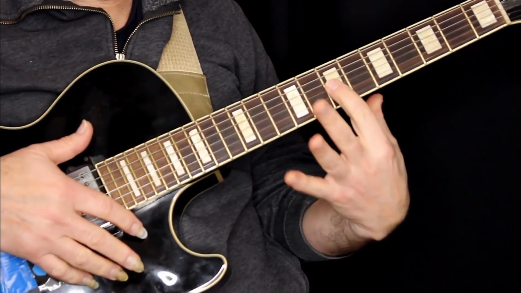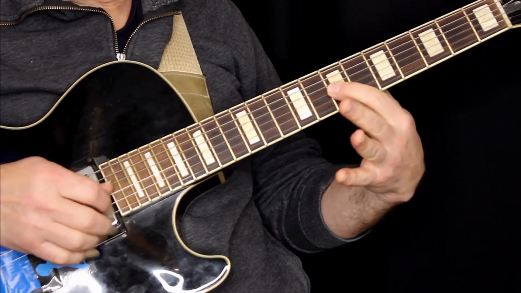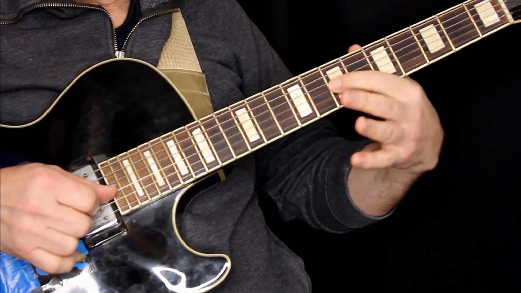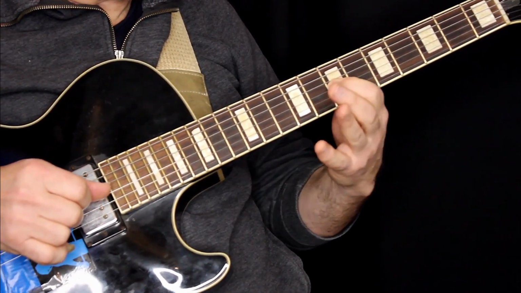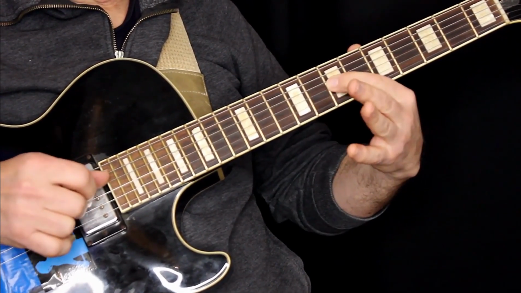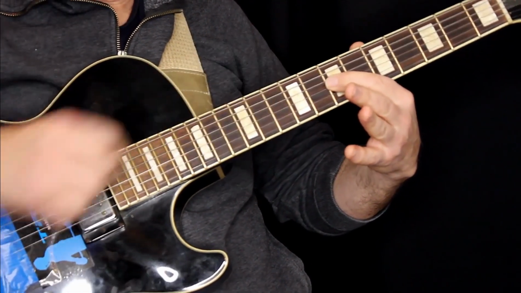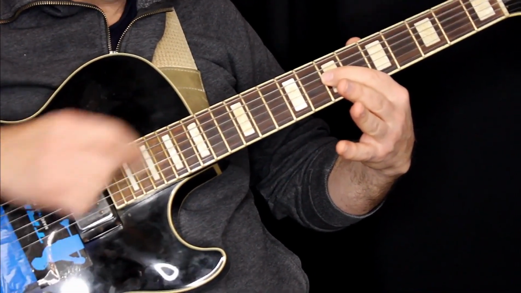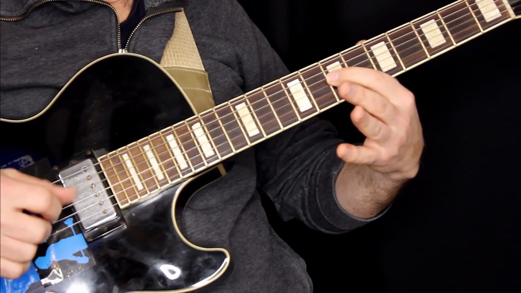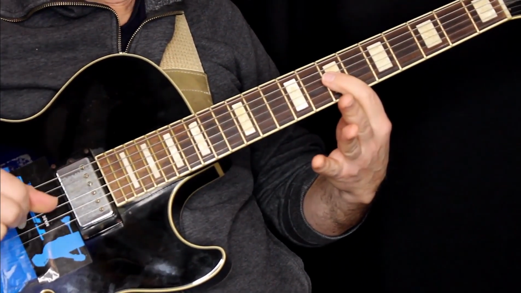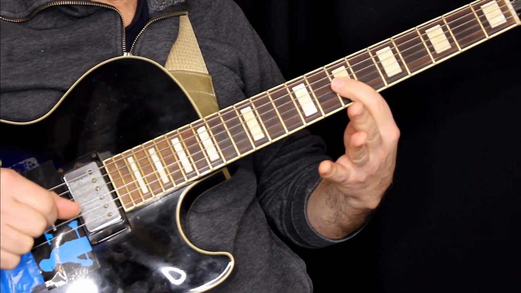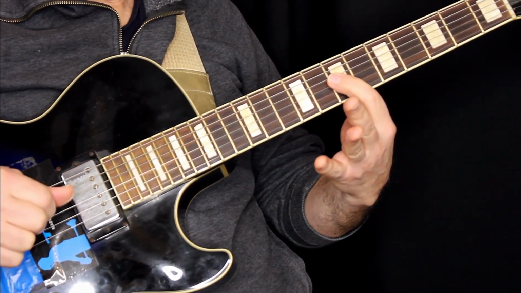But the challenge is the technique and how to produce that sound without getting string noise. So with my first finger, I'm playing on the 3rd string, and it's frets 7 and 9, but I'm making sure with the tip of my finger to cover the 4th string so it doesn't ring, and also the inside of my first finger is covering these 2 strings.